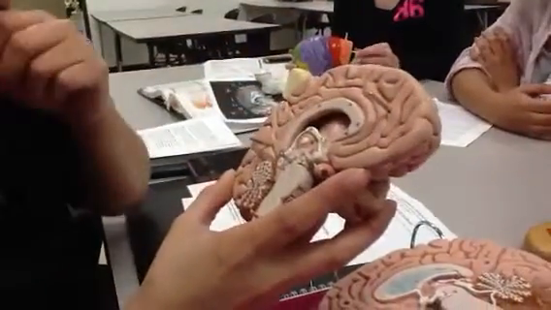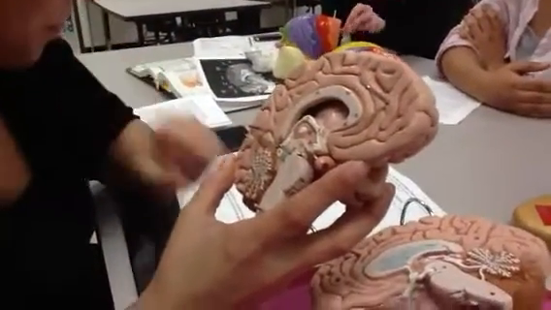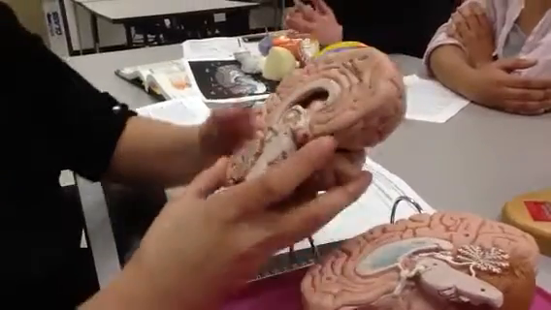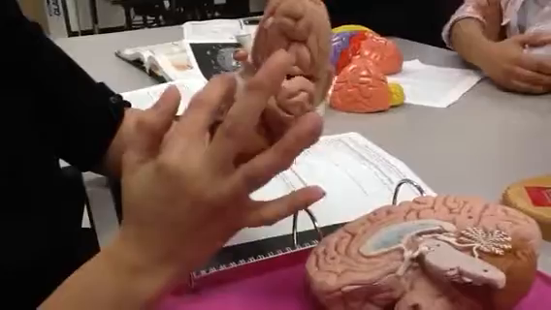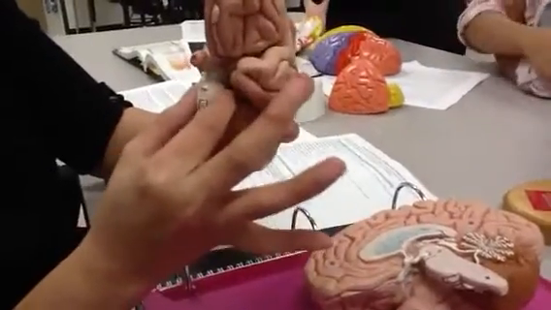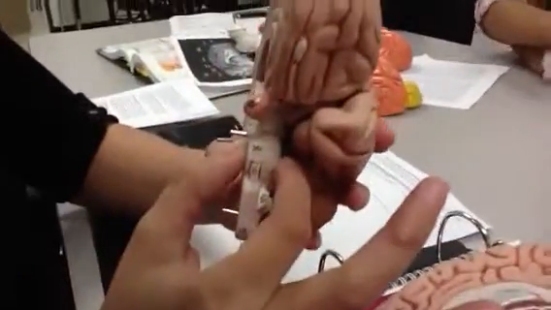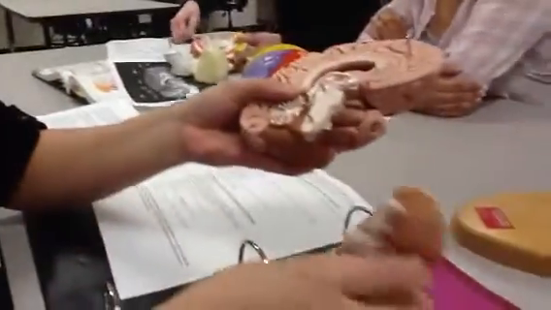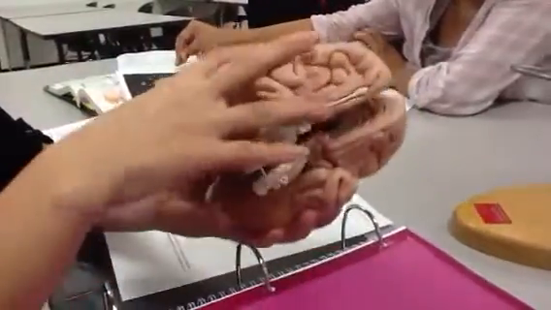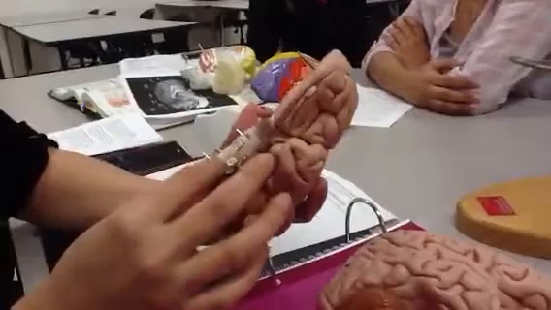And then, sorry guys, our pituitary gland is our little nodule right here. And then the pons is right here. There's evidence right there. See it? This is our pons. And then our cerebellum is our little brain, and it's right here. And then once you put this back together, it's right there, the little brain. And our medulla oblongata is just this bottom portion.